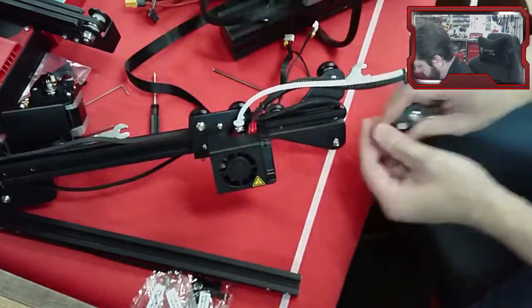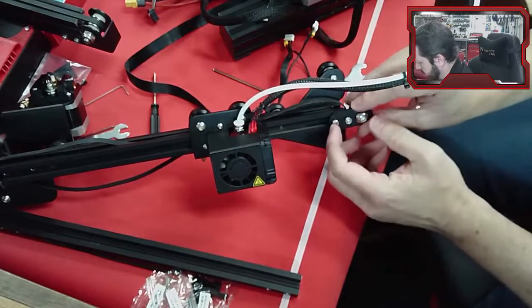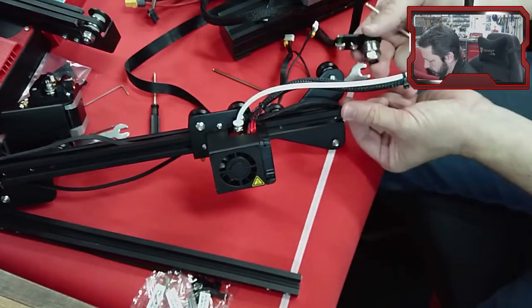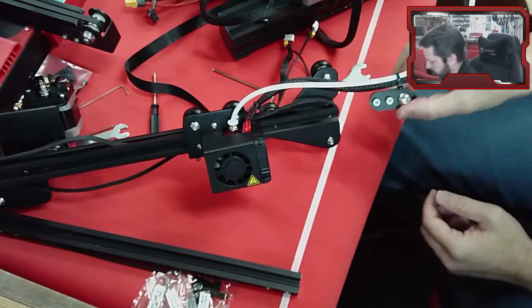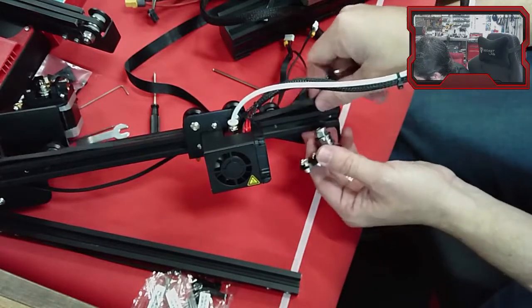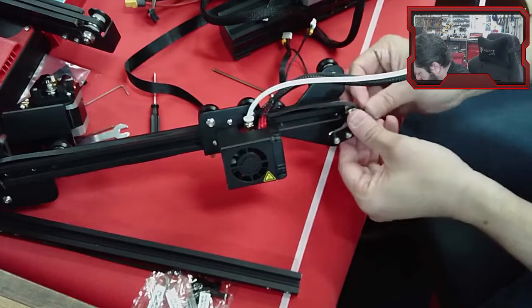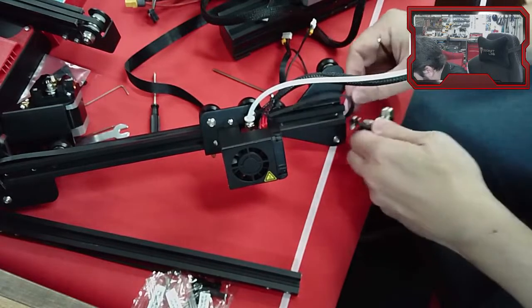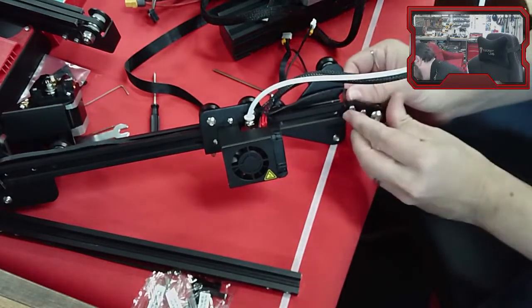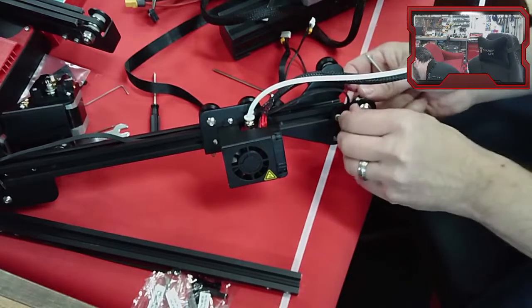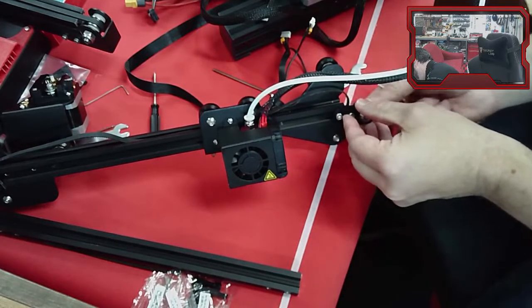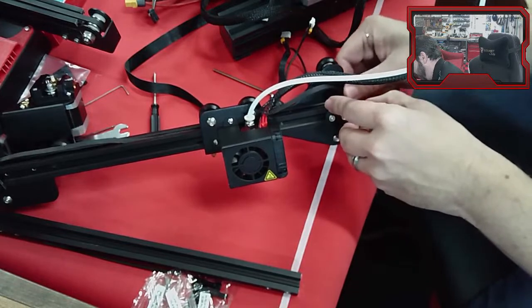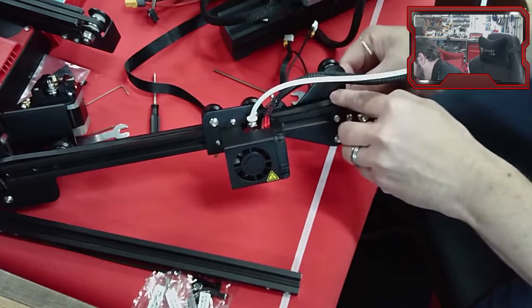There we go. All right, and it's going to go in this slot, and it is adjustable. So we can pull out on it to tension this belt. The belt has to go around this pulley. Well, several things have to happen at once. Let's get this in there, and then, come on.